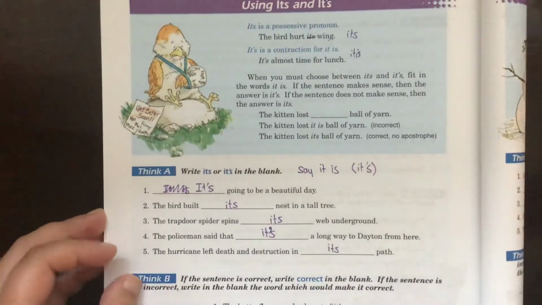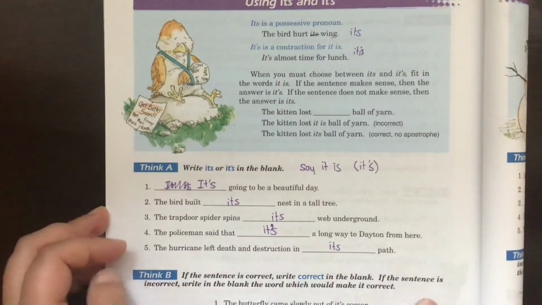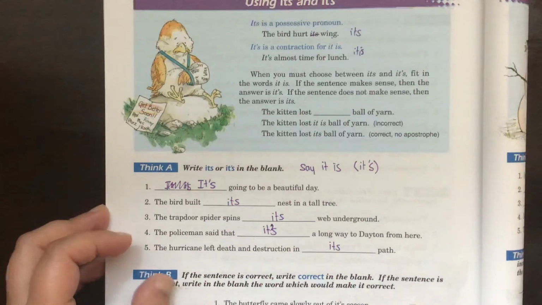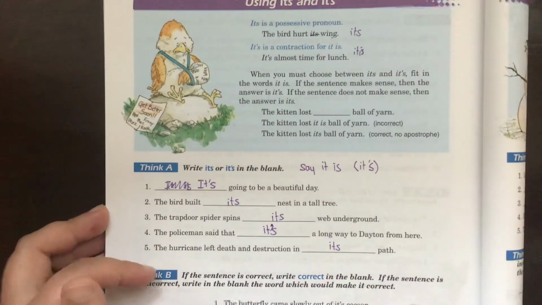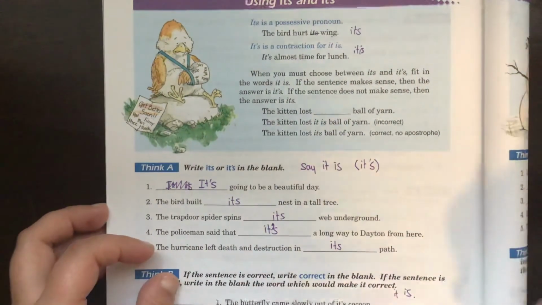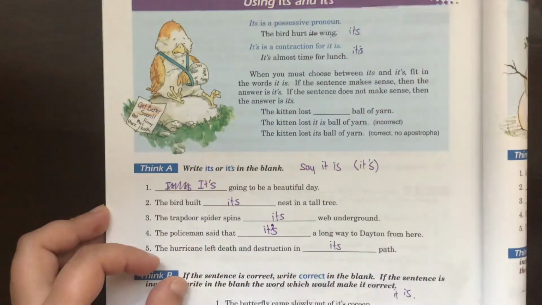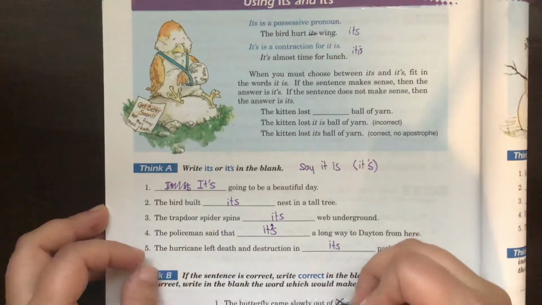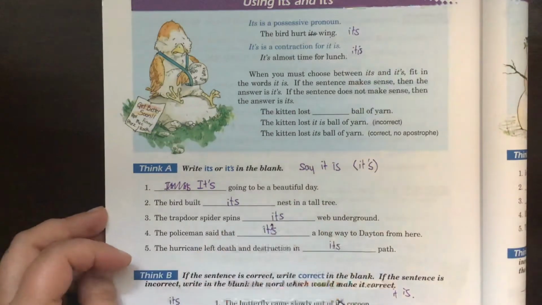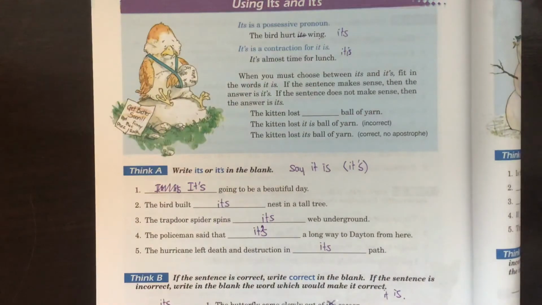So then I'm just going to do one of the bottom ones to get you started. If the sentence is correct, you write the word correct. If the sentence is incorrect, write the word that would make the sentence correct. So once again, I'm going to use my it is trick, and I'm going to read it wherever it is in the sentence. The butterfly came slowly out of it is cocoon. Oh, that does not make sense. So it shouldn't use the apostrophe version. It should be the regular version, just like that. Okay? That's how I want you to do the second part.